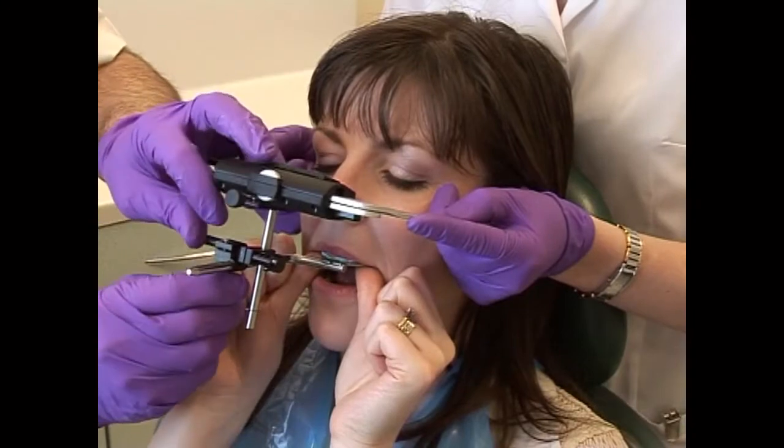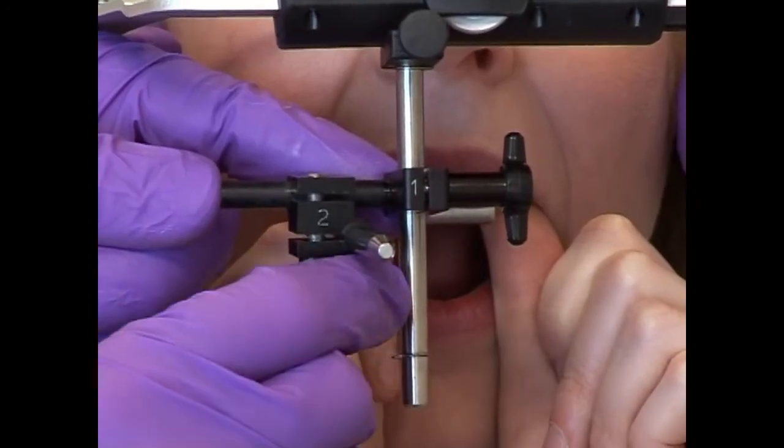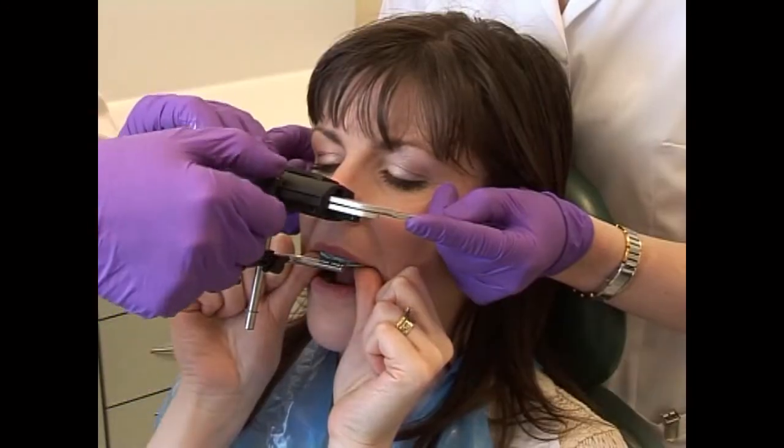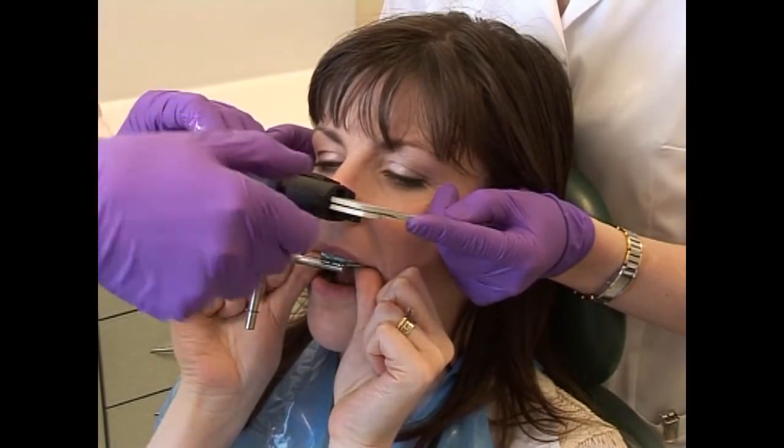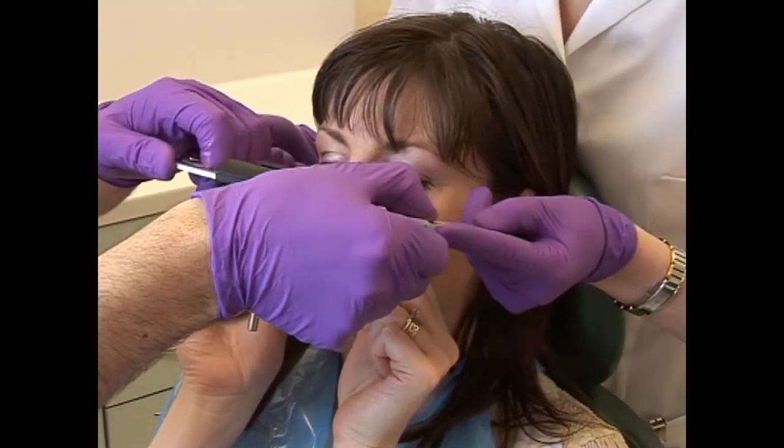Before tightening the second clamp, pull the bow gently forwards. Check that both clamps are tight. Then loosen off the calipers and remove the assembled bow from the patient.